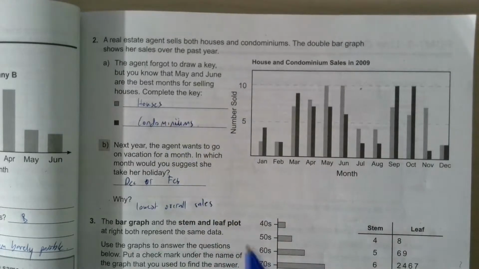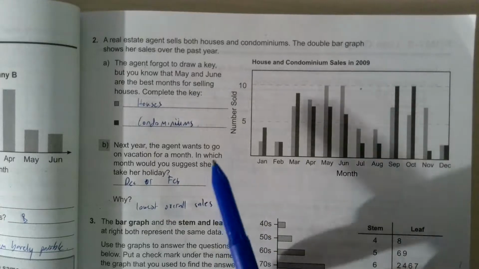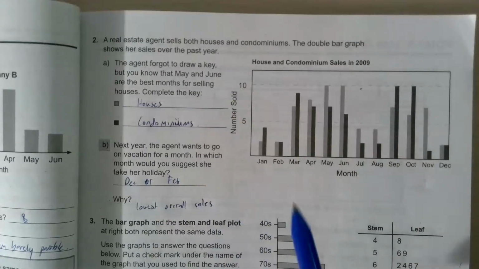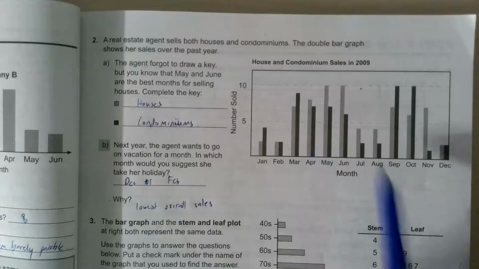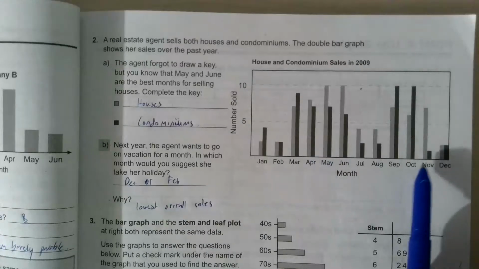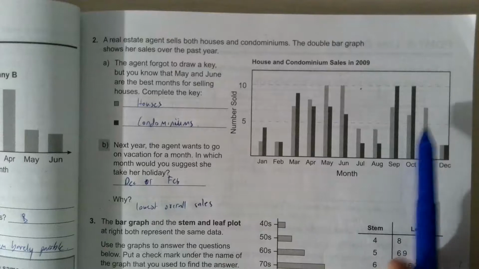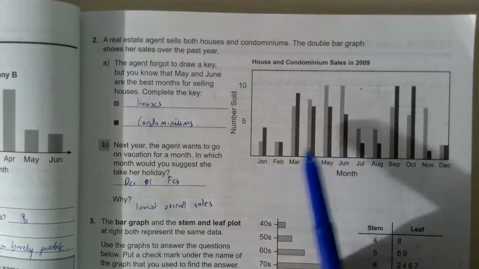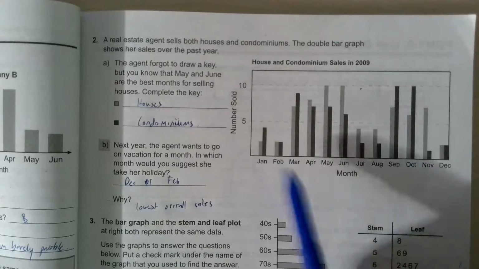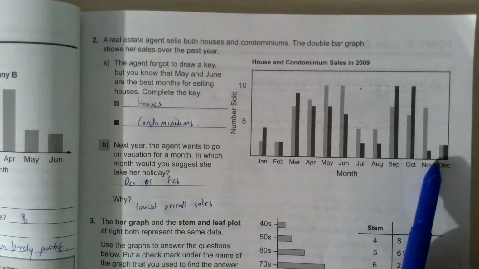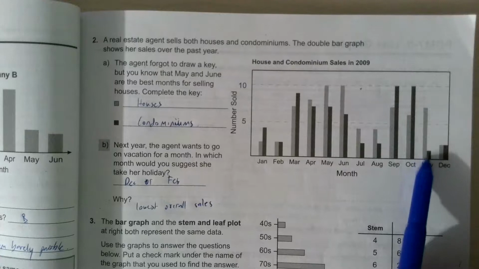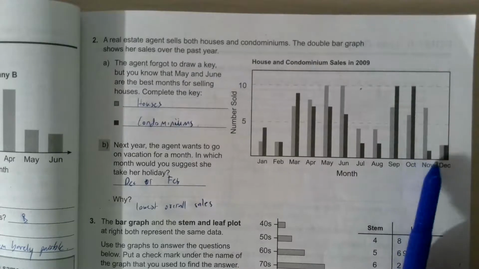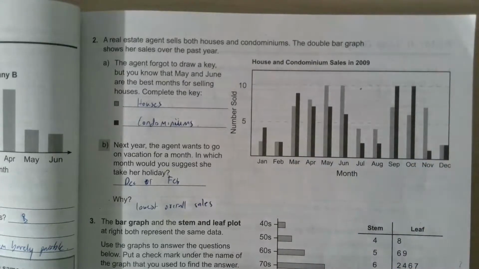Now, this real estate agent wants to go on vacation, and she doesn't know when she should go. She does both houses and condominiums. If you focused exclusively on condominiums, you would say November actually looks pretty good. It's the lowest number for condominiums. But November still has a pretty high amount of housing sales. So what you should actually look at is, as a whole, which months look the best? February and December both have the lowest average sales. There are fewer condominiums sold in November, but a lot of houses sold. So overall, December and February are probably your best bet, because they have the lowest overall sales.